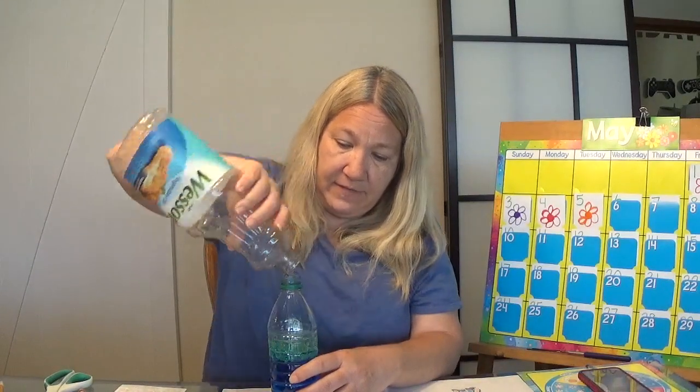Now I ran out of vegetable oil. Is that a big deal or a little deal? It's a little deal. You might want to save empty containers for a project later this week. If you can fill it all the way, that would be great. And if you can't, that's okay. Put your lid back on.